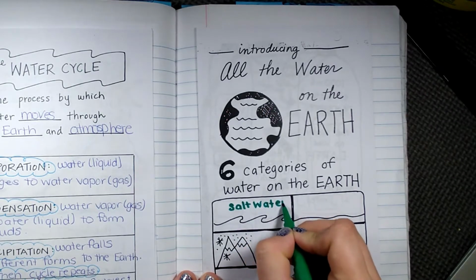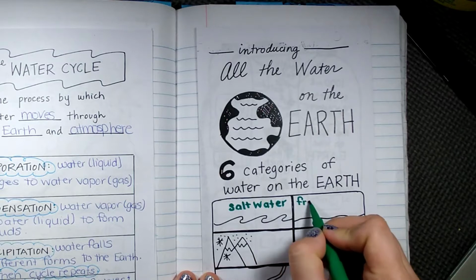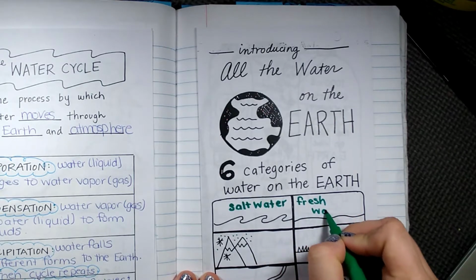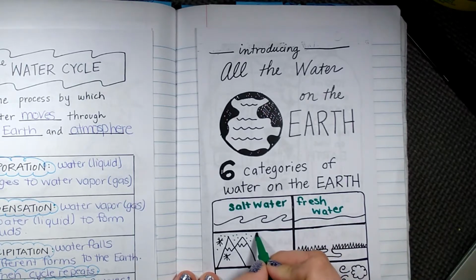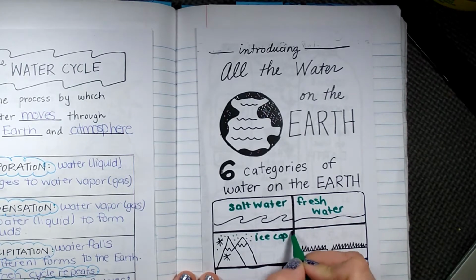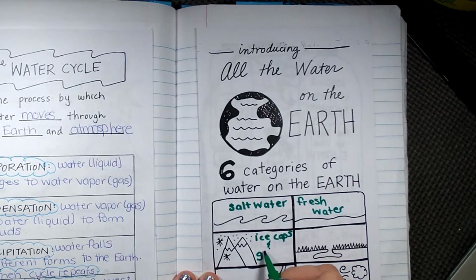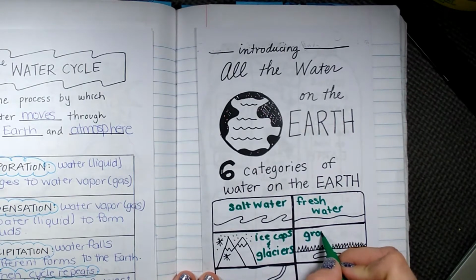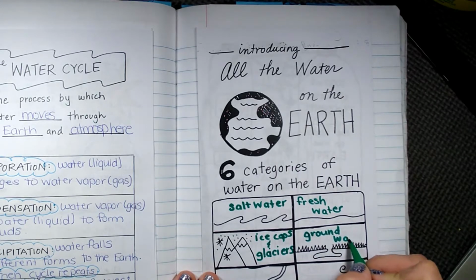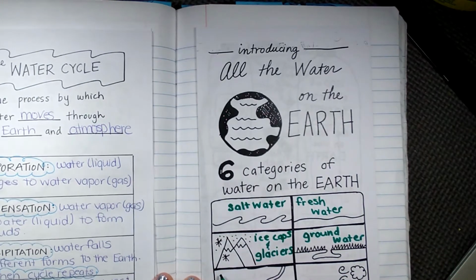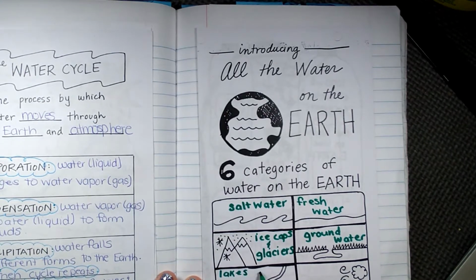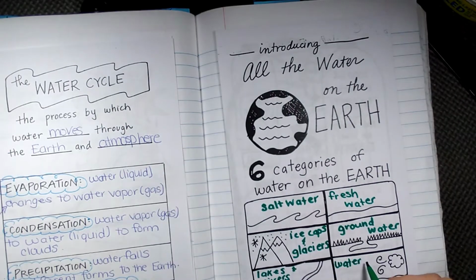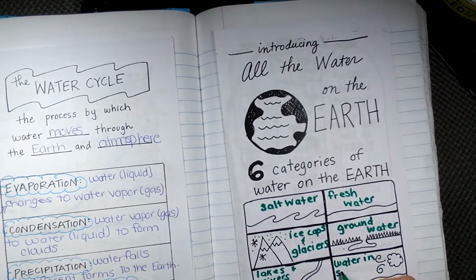water. We have fresh water. We have ice caps and glaciers. So that's frozen water. We have groundwater, which is water underneath the ground. We have lakes and rivers. All right, then we have the water in the soil and air.